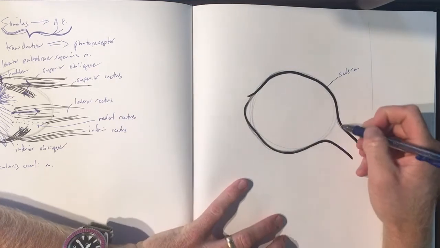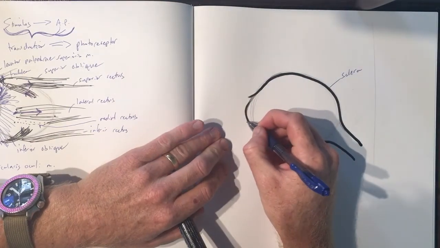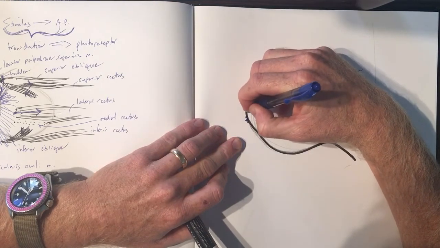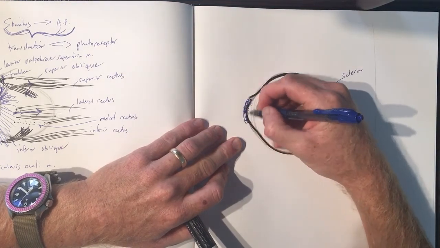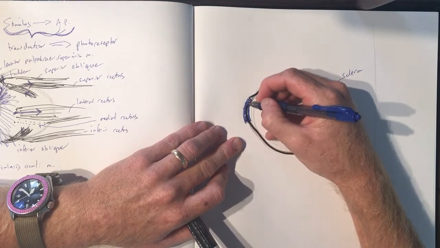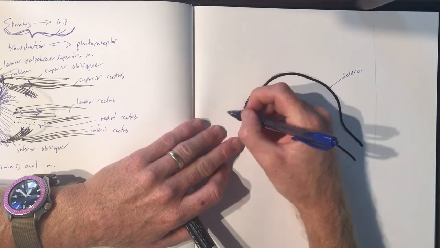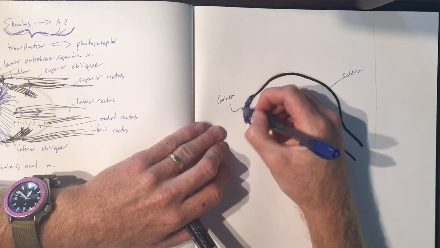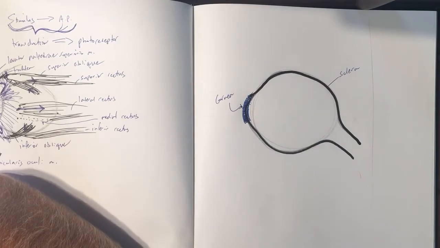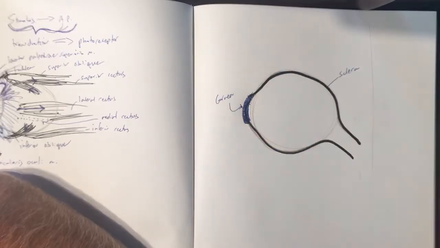All right. Now, the sclera is opaque until you get to the very front of the sclera, and I'll color this in blue on top of black. So the very front of the sclera is transparent. This is called the cornea. And it's transparent because obviously light can pass through. Light needs to get into the eye, and it passes through the modified portion of the sclera near the anterior side called the cornea.